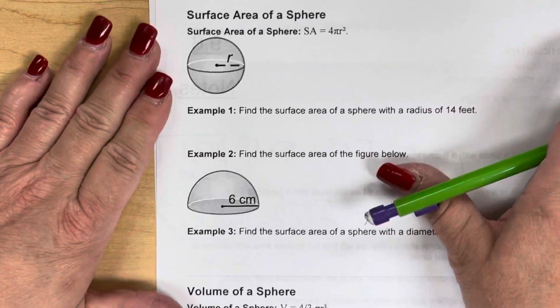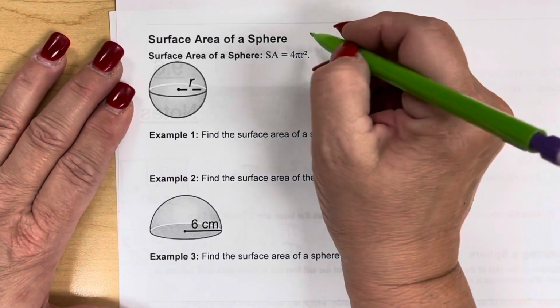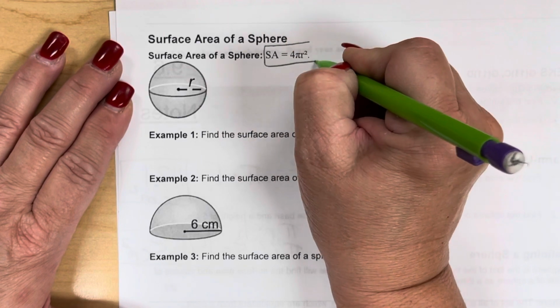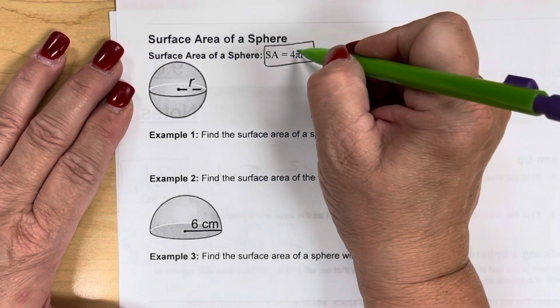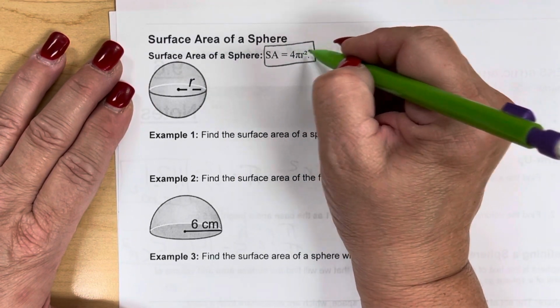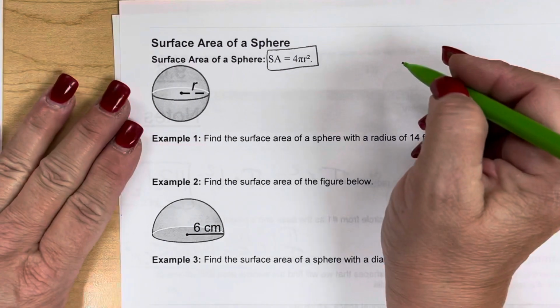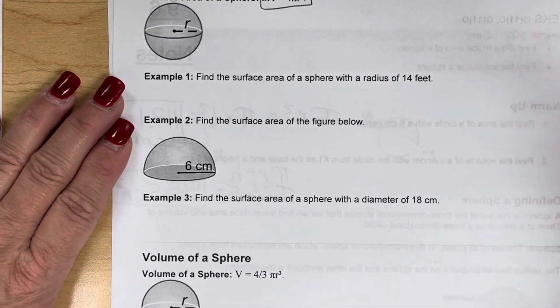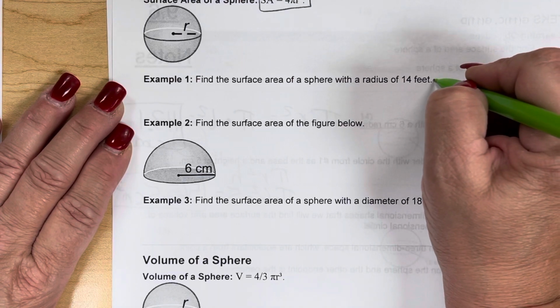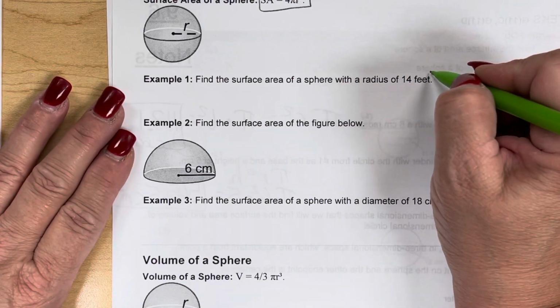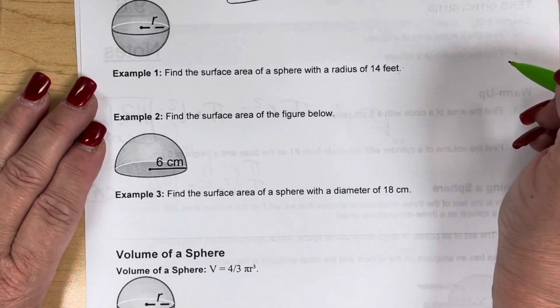Okay, so for the surface area of a sphere, here is the formula you will follow. You will multiply 4 times pi r squared. It's very similar to finding the area, but then you're also multiplying it times 4. For example number 1, find the surface area of a sphere with a radius of 14 feet.